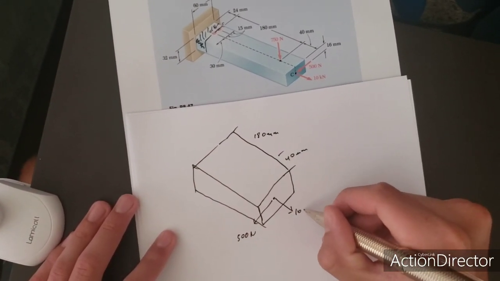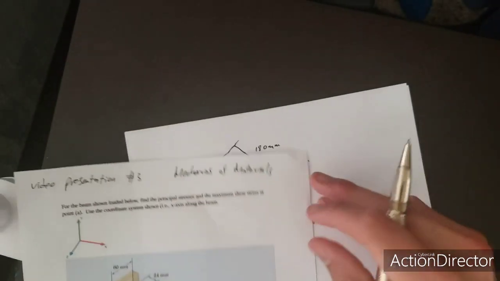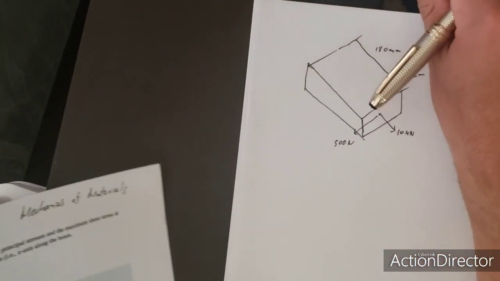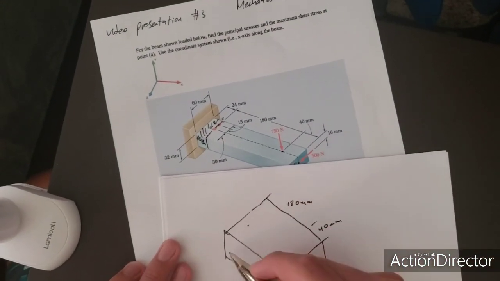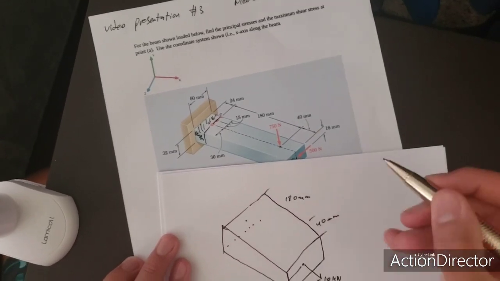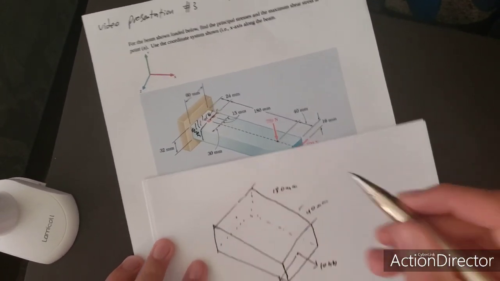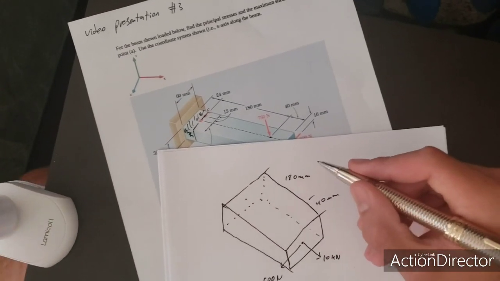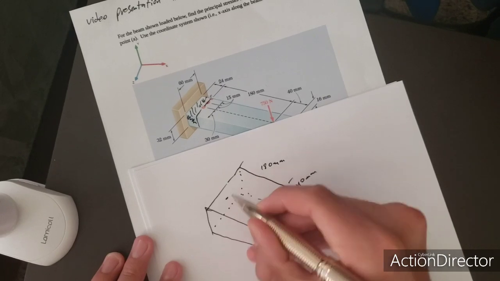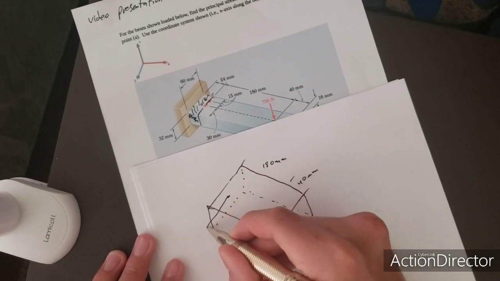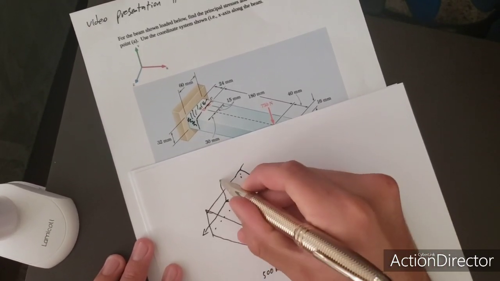10,000 newtons, 10 kilonewtons. And like I said, you want to have your origin at the free body diagram right at the center. So this is behind the picture, so you guys can see it. The free body diagram should be at the origin or the center of this, so then you can determine your reaction forces, your reaction moments.